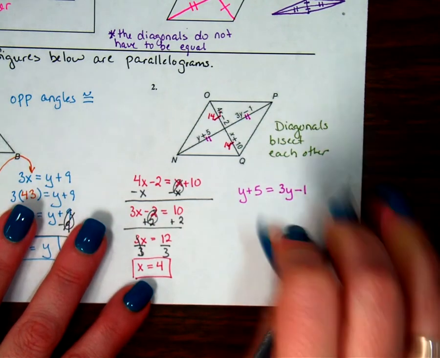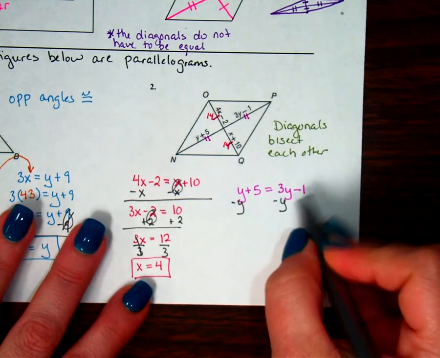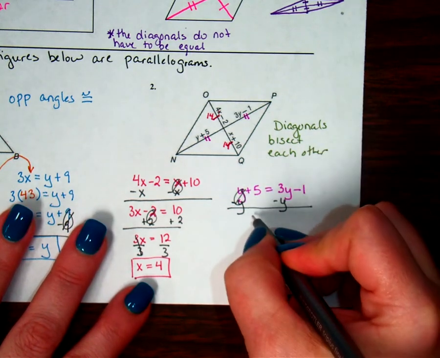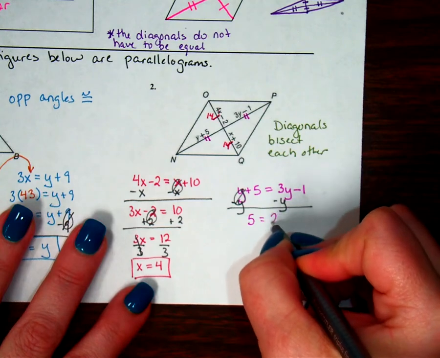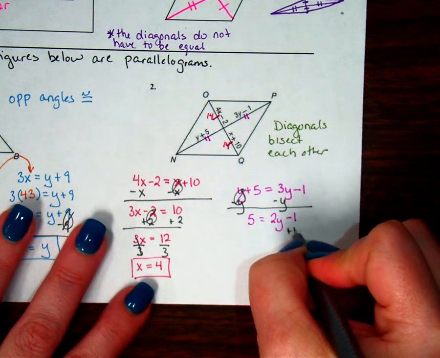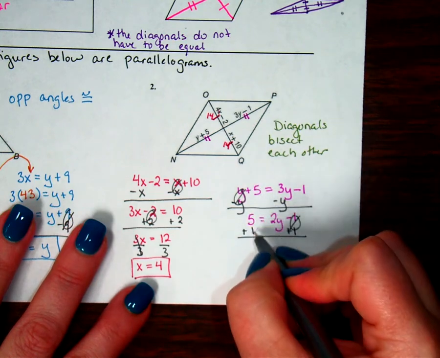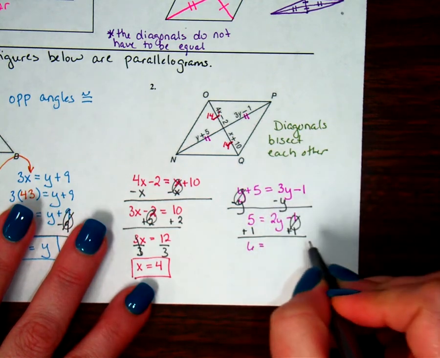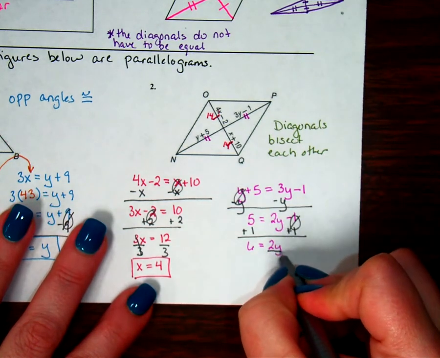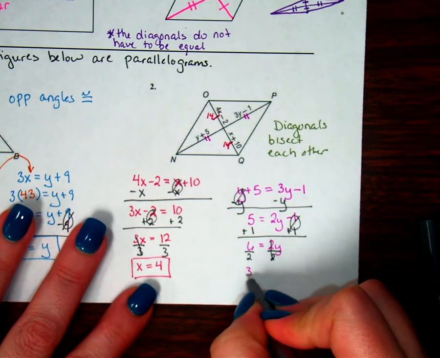Okay, when I solve this one, I'm going to subtract y on both sides. I could subtract 3y, but I like trying to keep my variables positive when I can. 5 equals 2y minus 1. I'm going to add 1 to both sides. 5 plus 1 is 6 equals 2y. Divide by 2. And I'm going to get 3 equals y.